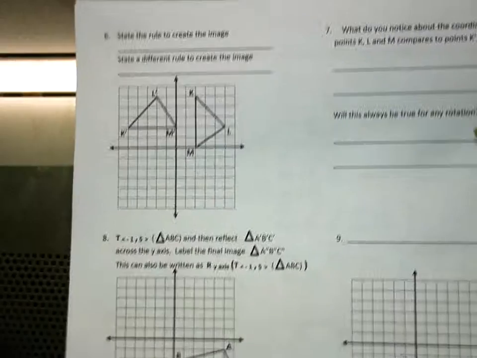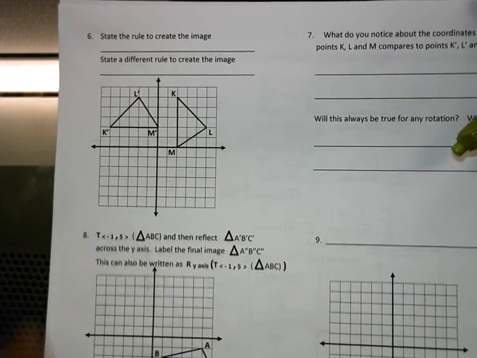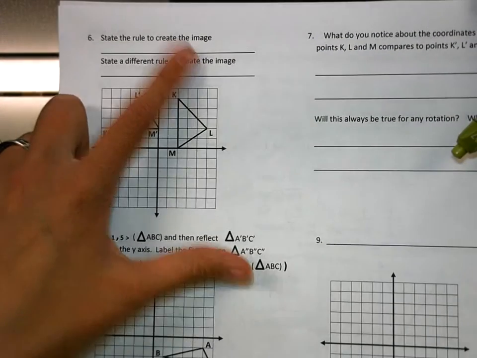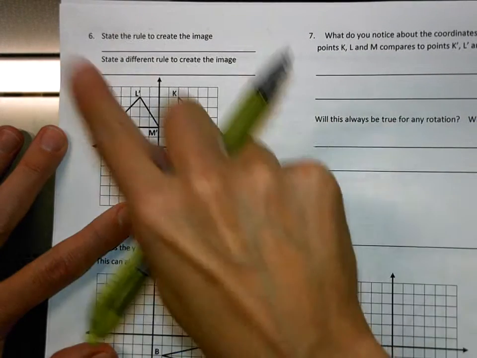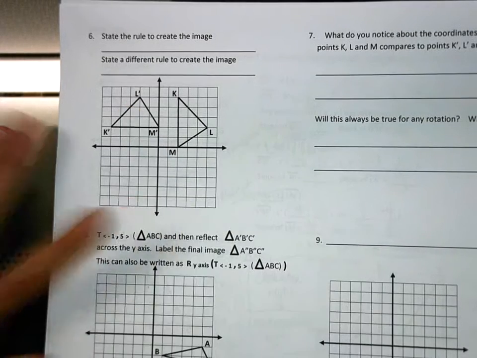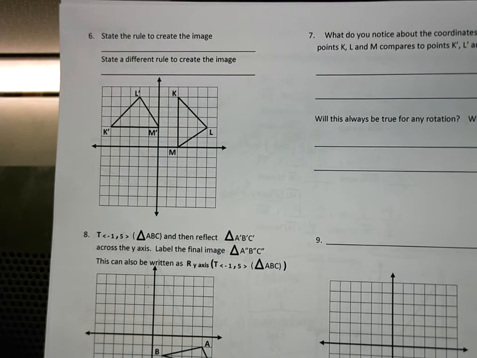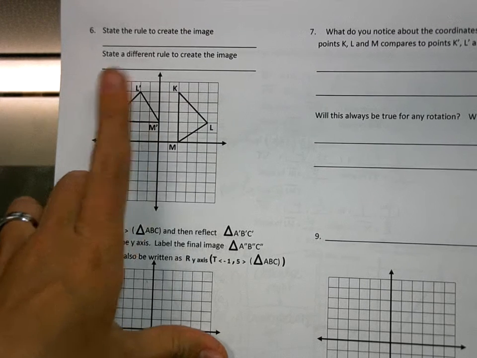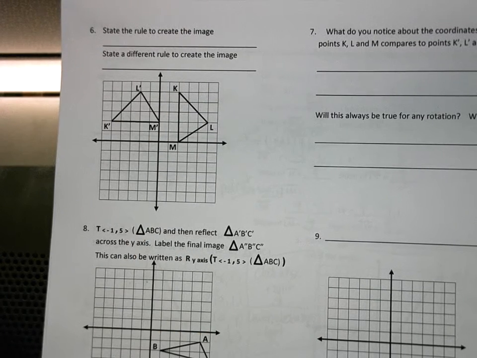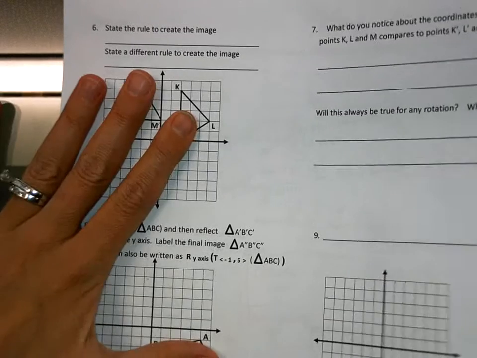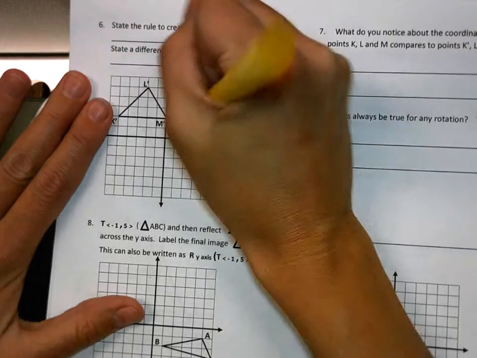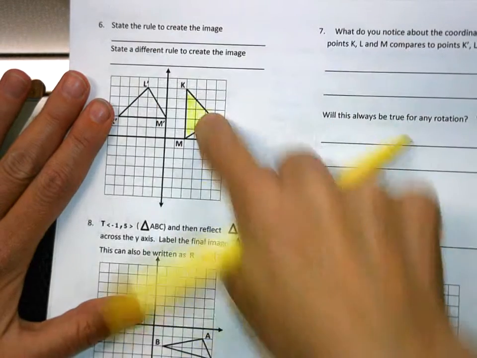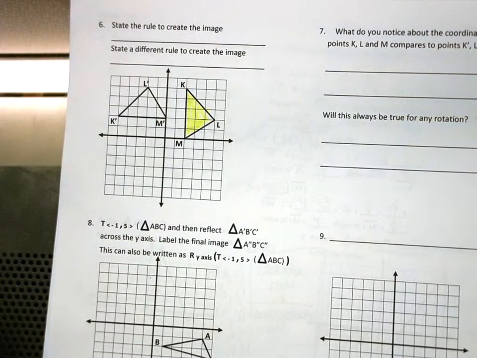Okay, so number 6 asks, state the rule to create the image. Okay, so this is the original image, and then it gets translated into quadrant 2. And so what would we have to do in order to get this figure to move here? How would I rotate it? And so I would play around with your paper. So we're looking at this figure right here, and if you want to, we could color it in so that we see what's going on. And we want this to move into quadrant 2. So it's in quadrant 1, move to quadrant 2.